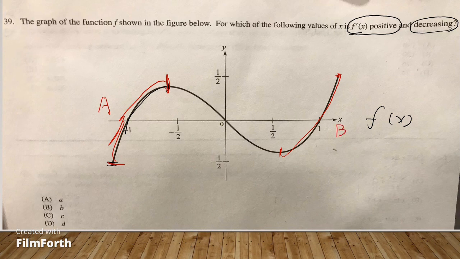Okay, they also require f prime of x decreasing, which means when the derivative of f of x is decreasing, the second derivative is negative. So we know when the second derivative of f of x is negative, that means the figure is concave down. So it's like this.